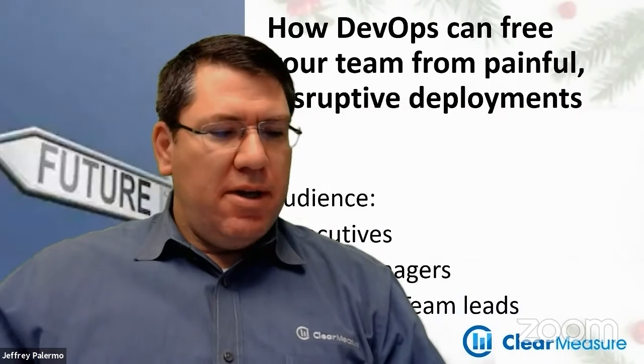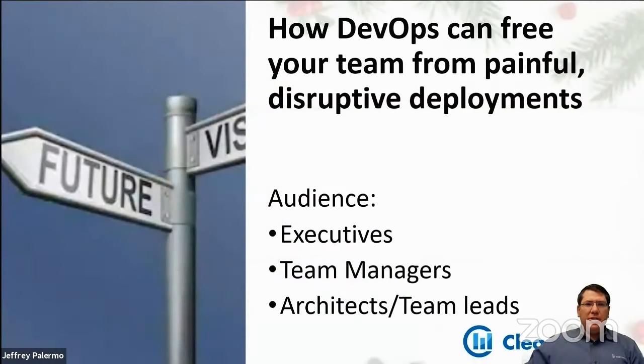And so the material for today is targeted towards executive team managers, architects, team leads, essentially anybody who is responsible for a development team, whether you're the lead developer or the architect or supervisory level, or whether you're in a company and you're the chief operating officer and the development department reports to you. If you are leading a development team, then this content is for you.